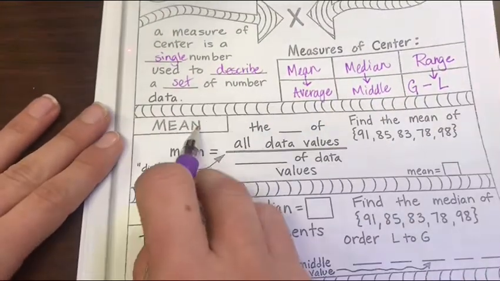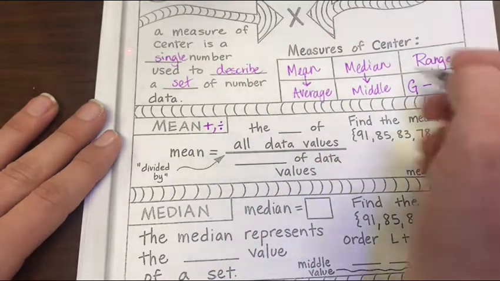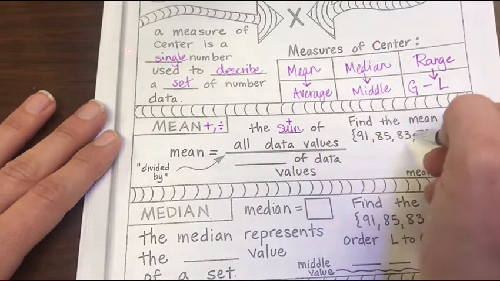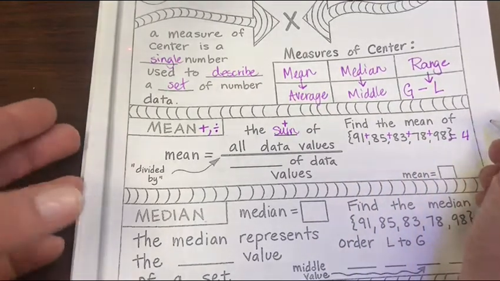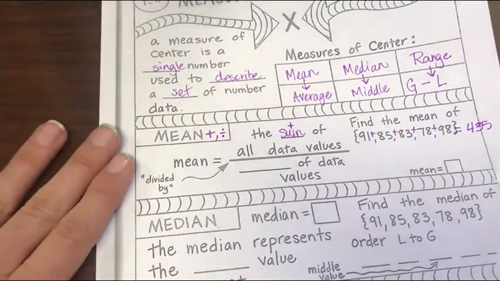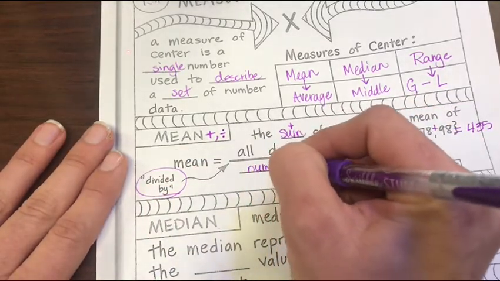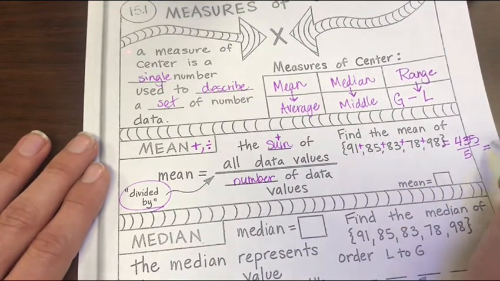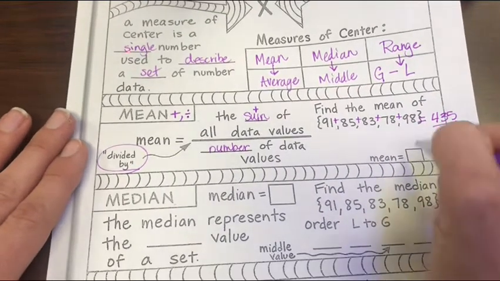All right, in order to find the mean, remember that's your average, you're going to add all your numbers together, then you're going to divide by how many numbers there are. So it's the sum of all the data values, so you would add all of these up, okay, and you would get 435. Then you would divide by the number of data values that you have. So since there are 1, 2, 3, 4, 5 numbers, we would divide by 5. So my answer would be 87. So if these were grades, you would have an average or a mean of 87.